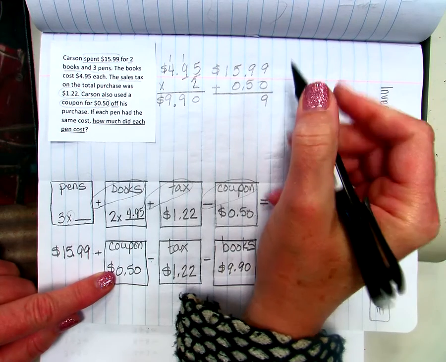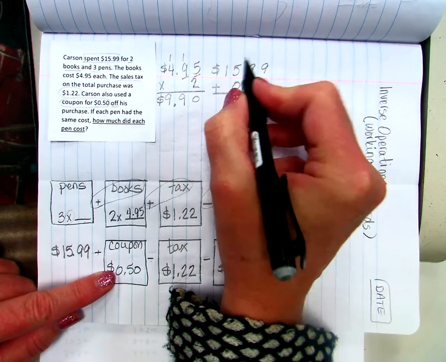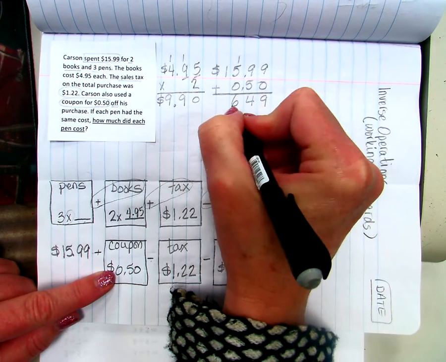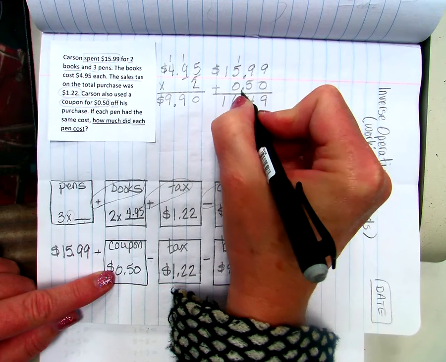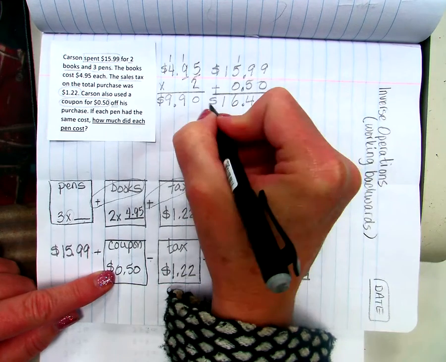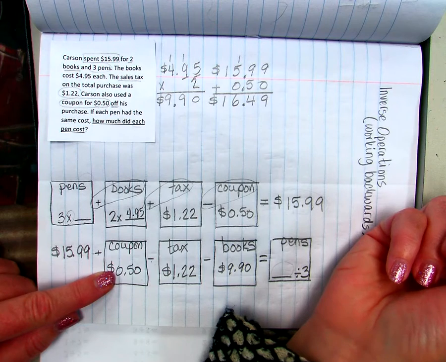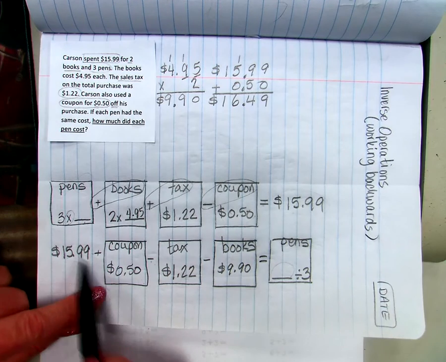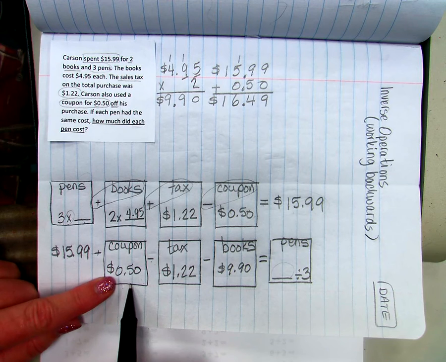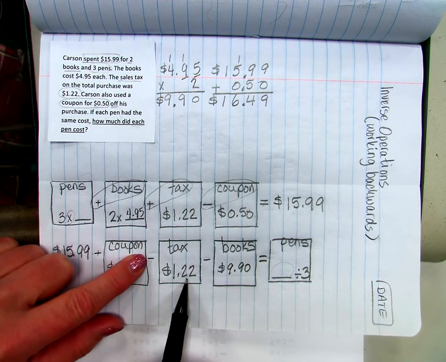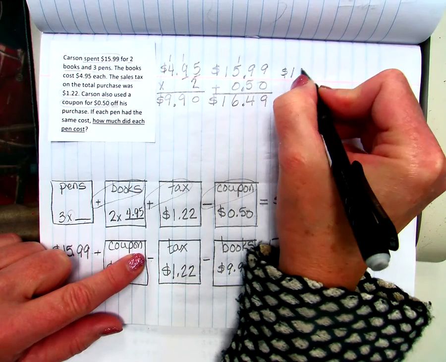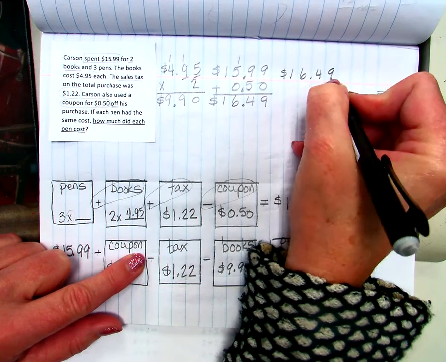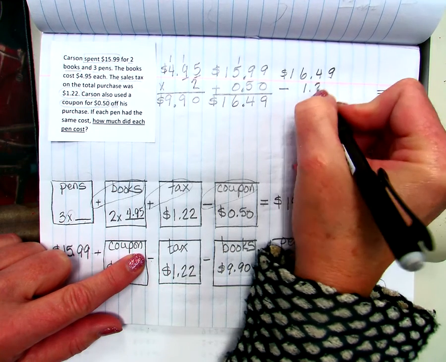9 plus 0 is 9. 9 plus 5 is 14. 1 plus 5 is 6. 1 plus 0 is 1. And we make sure our decimal comes straight down. Okay? So we have $16.49 so far. What do we do with that now? We what? Subtract $1.22. So let's take our $16.49 and subtract our $1.22.